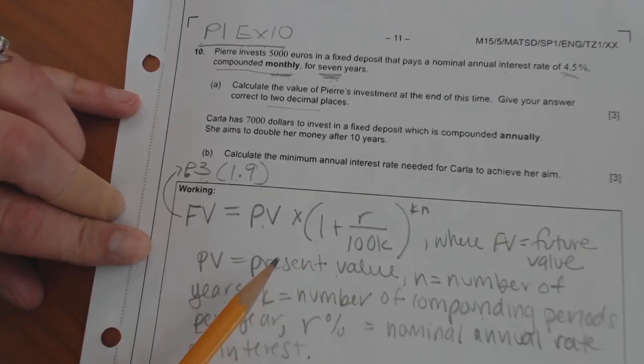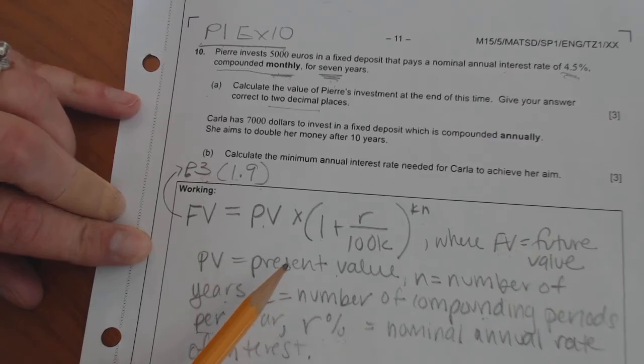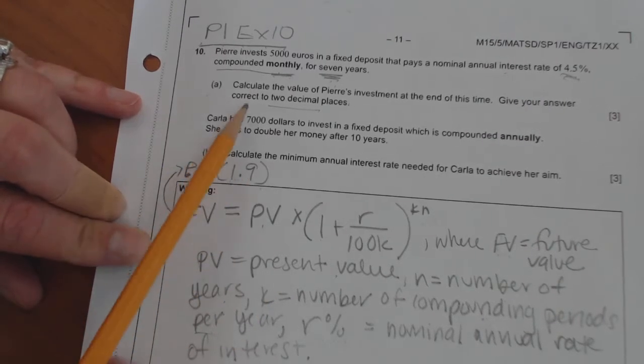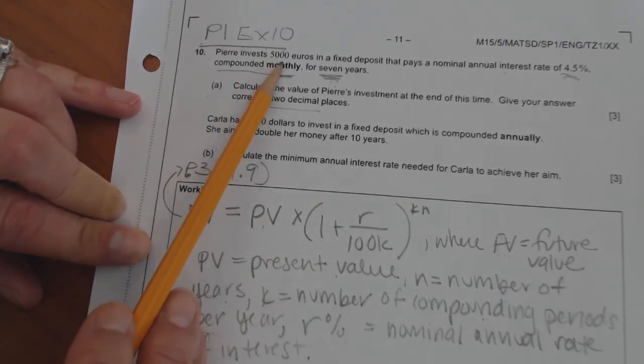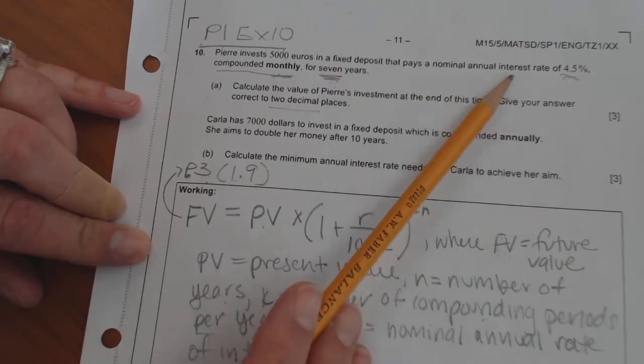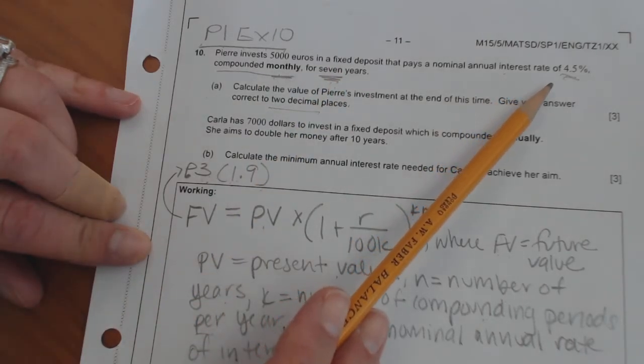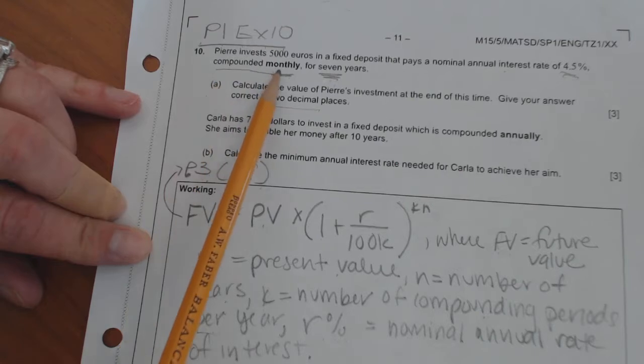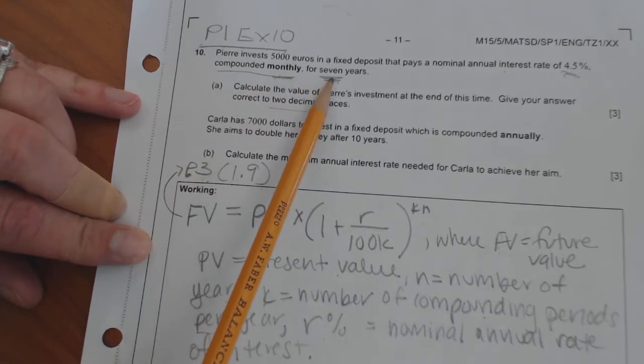Today we are going to be looking at a finance problem. This is paper 1, example 10. This problem is about Pierre, and he invests 5,000 euros at a fixed deposit and pays a nominal annual interest rate of 4.5%, compounded monthly for 7 years.